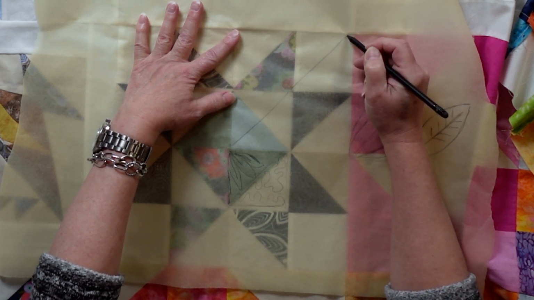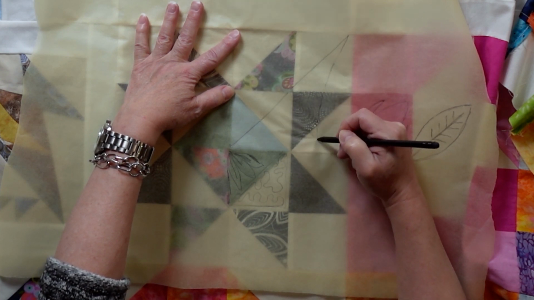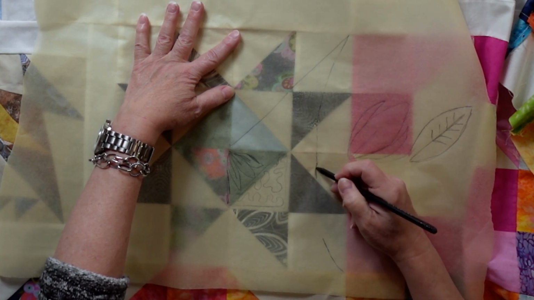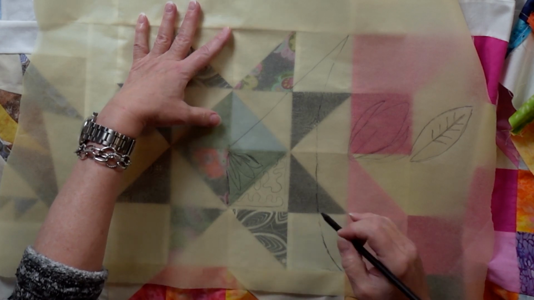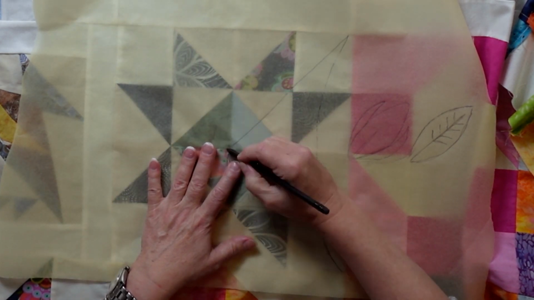You could do all the way out, and then you could do an arc all the way down, like this. And then so on, and then go back in the center, back in the center. And I'm going to cross over this, sorry.